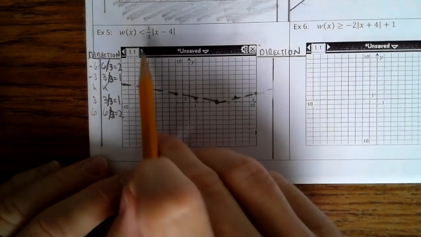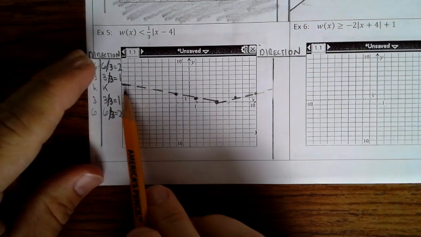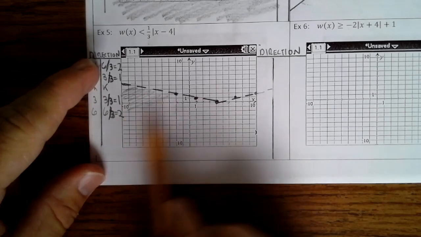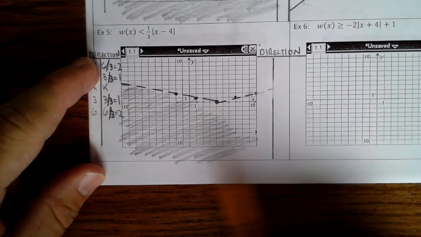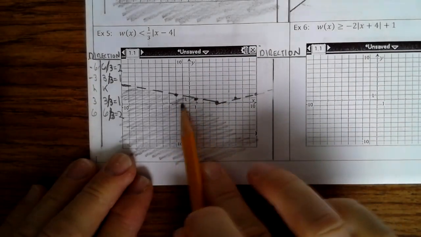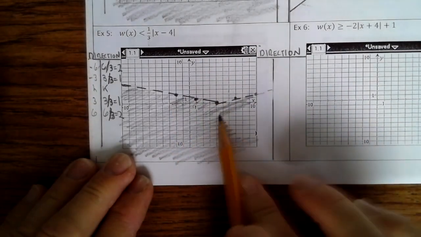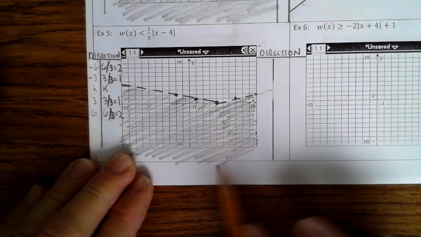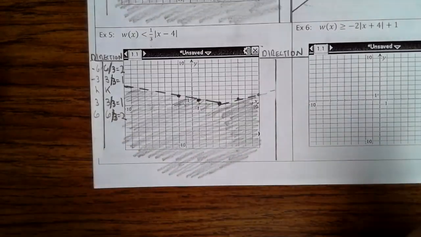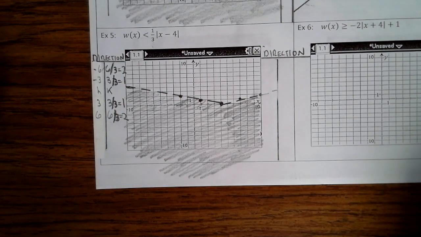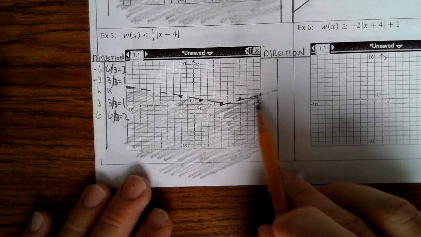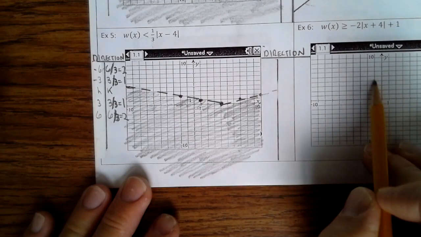All right, and it's less than, so we shade below. Technically, we should shade here, but I'm going to use that space for example 6, okay?